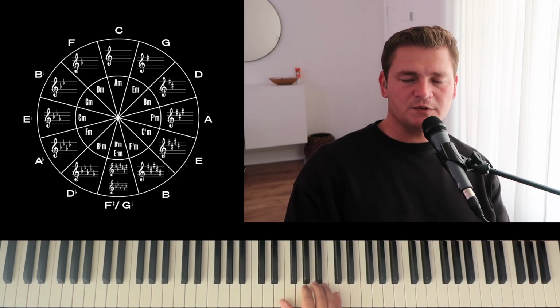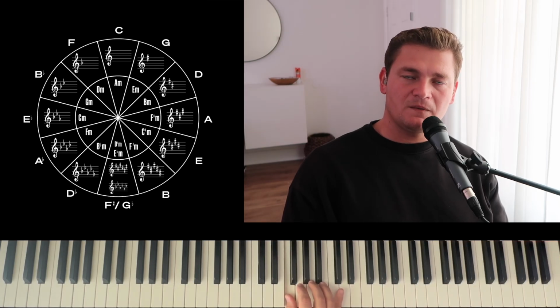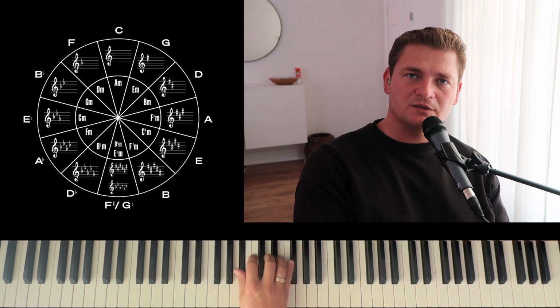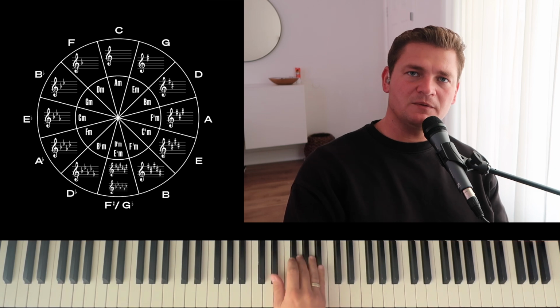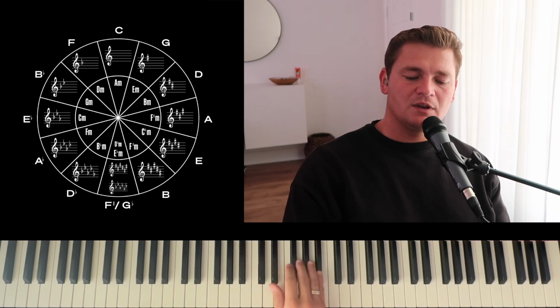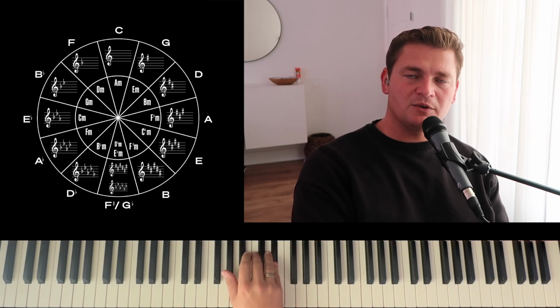If you go down from C, a perfect fifth down, you reach F. F has one flat. If you go down from F, a perfect fifth, you reach B flat that has two flats. If you go down from B flat, a perfect fifth, you reach E flat that has three flats. If you go down from E flat, a perfect fifth, you reach A flat that has four flats.